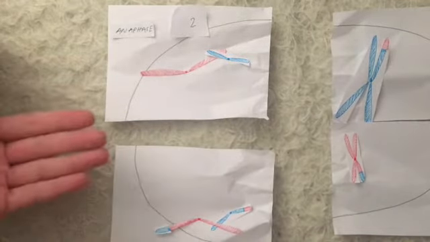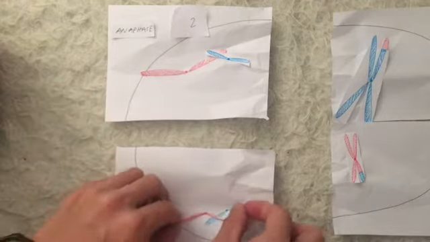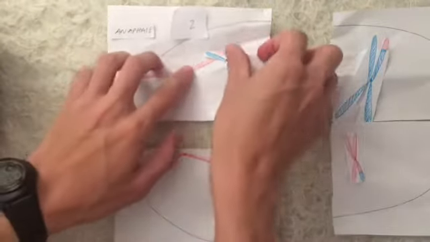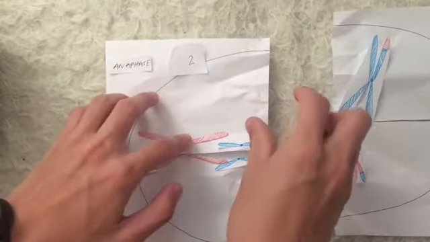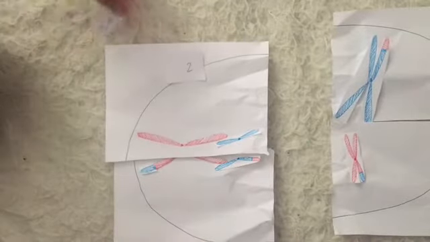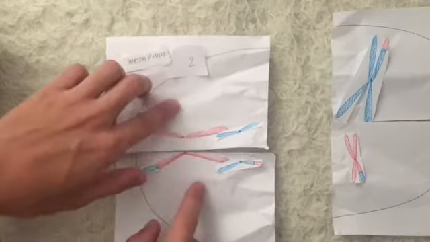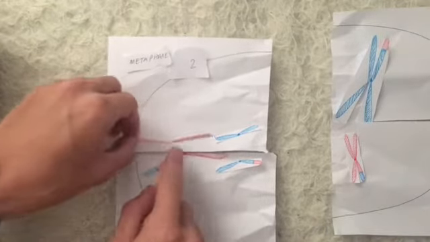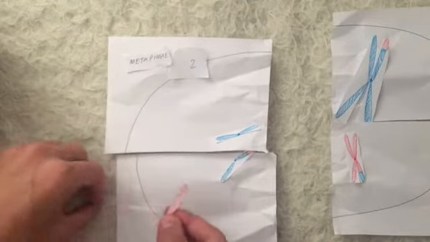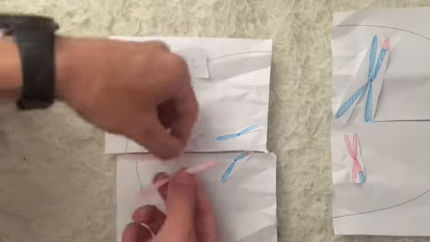Now imagine if during metaphase 2 the arrangement is like this, the other way around.